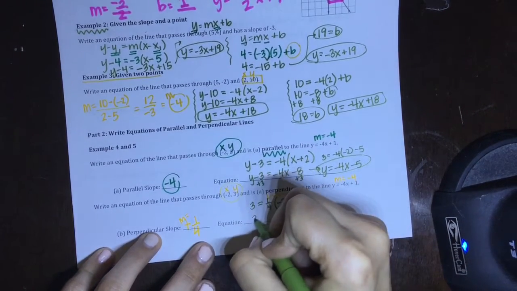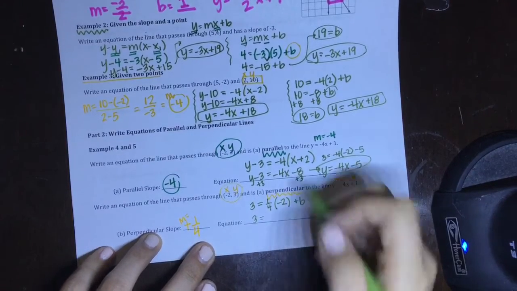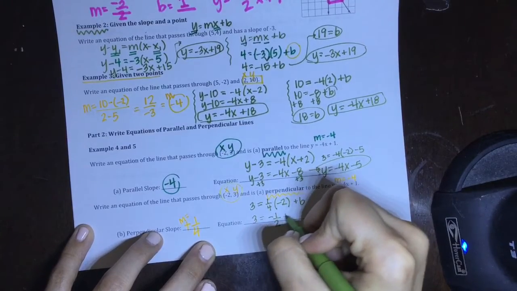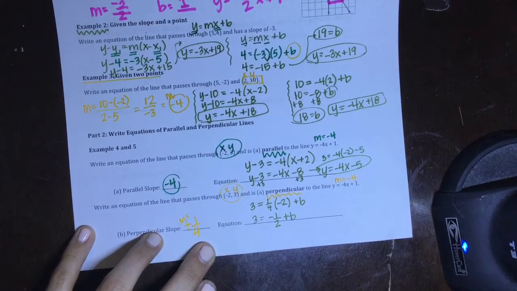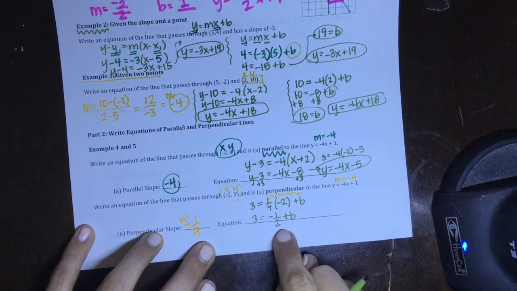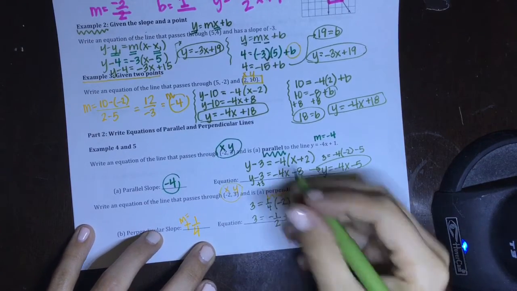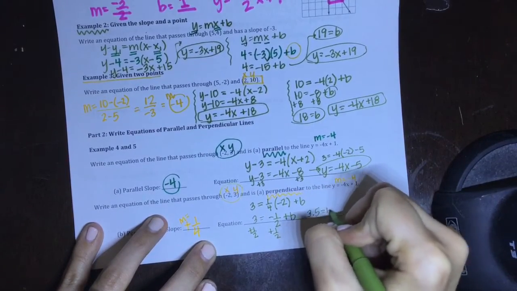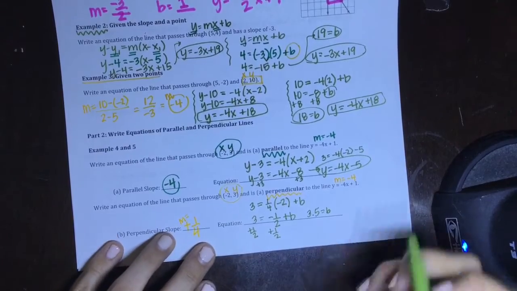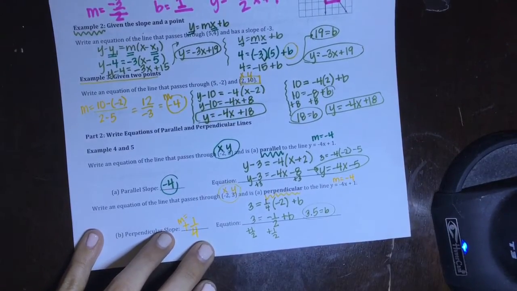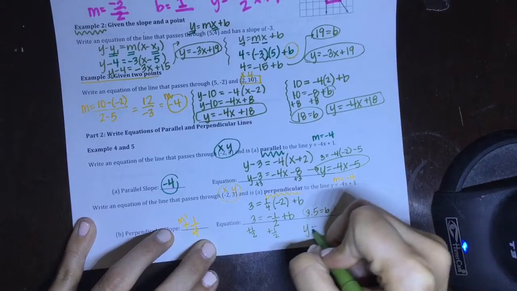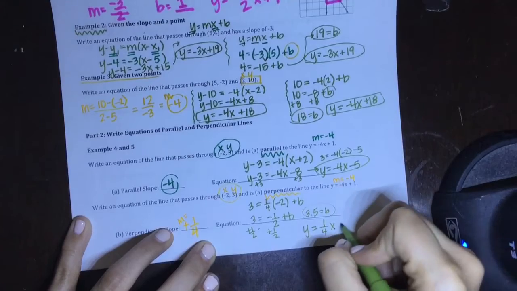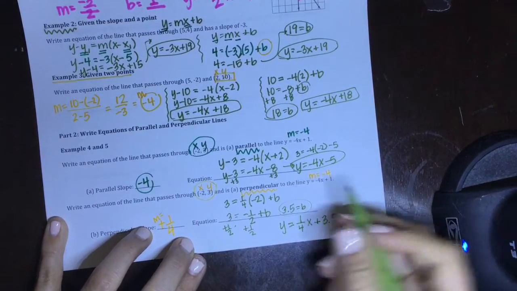If I simplify, I get 3 equals 1/4 times -2 is -2/4, which is -1/2. If you're not good with fractions, you can always use your calculator. So I have 3 equals -1/2 plus b. And if I add 1/2, I get 3.5 equals b. Sometimes you will get decimals, and that's okay. If I take that final step to write my equation, I get y equals m, which we said is 1/4, x, plus our y-intercept, 3.5.